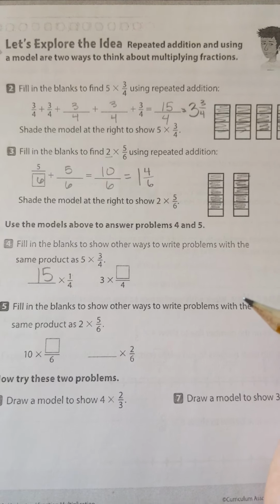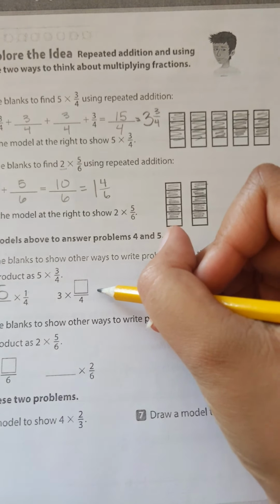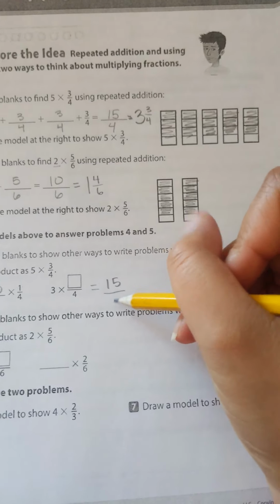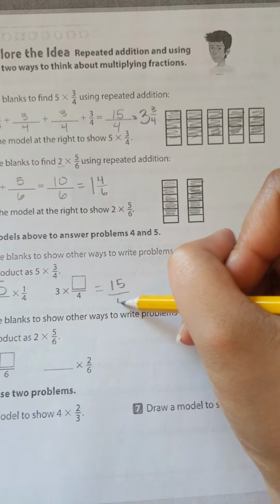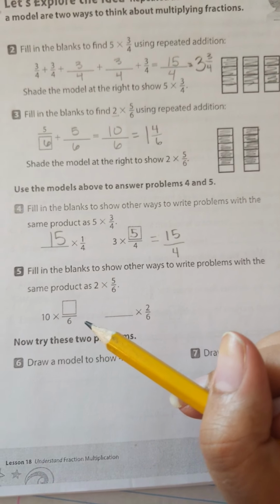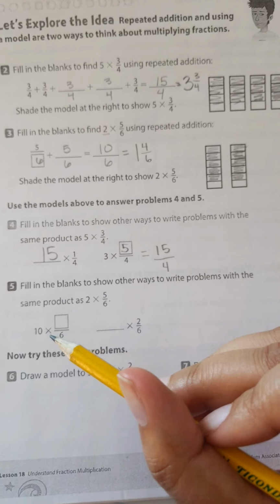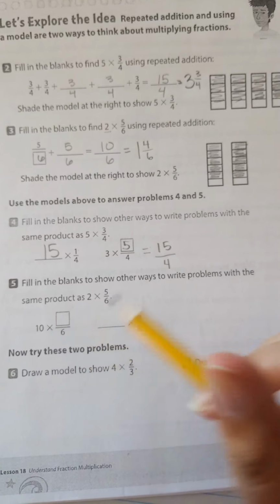Or it says that you can do 3 times, well, how many pieces, or what is the end result that we want? We want this to equal 15/4. So how do we get from 3 to 15? This number on top would be 5. I'm not a real big fan of what they're showing here. I guess this would be the same thing. 10 times we see what size? We see 1/6.